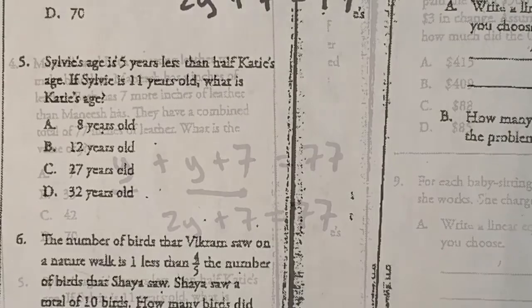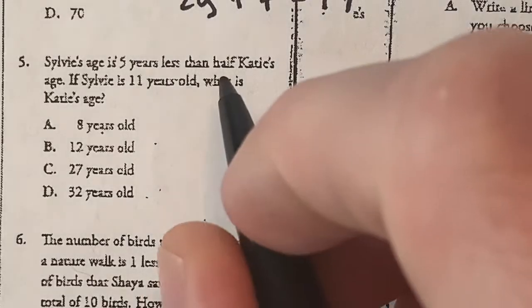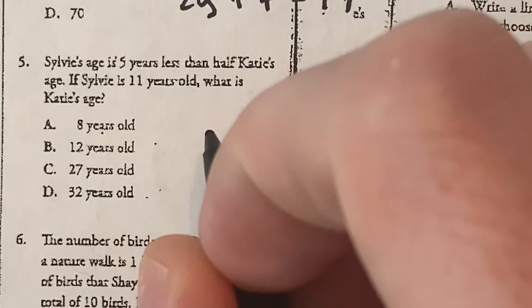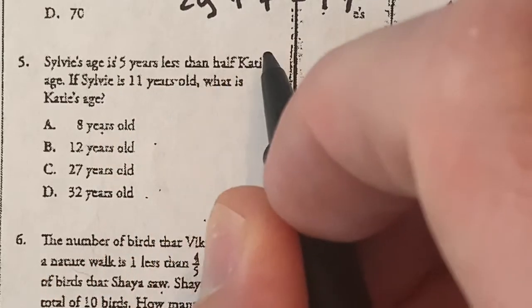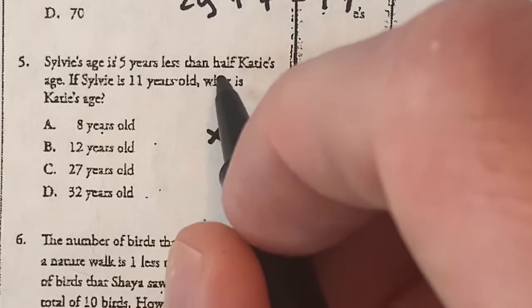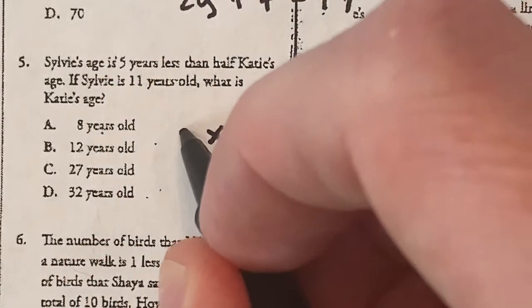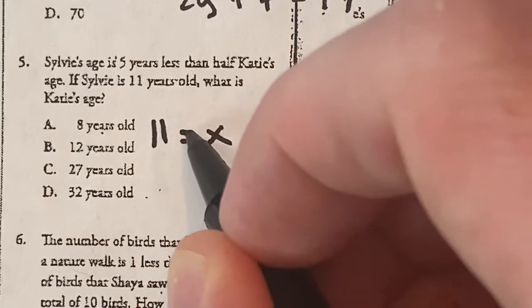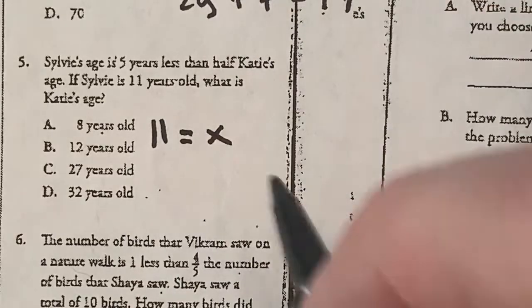Number 5, Sylvia's age is 5 years less than half of Katie's age. And then it says, if Sylvia is 11, what is Katie's age? So we don't know Katie's age. So Katie's age is going to be our X, right? And so we know that Sylvia's age is 11. So we could start with 11 is, so there's my equal sign. There's my X. I'm going to need more room here, so let me start over.